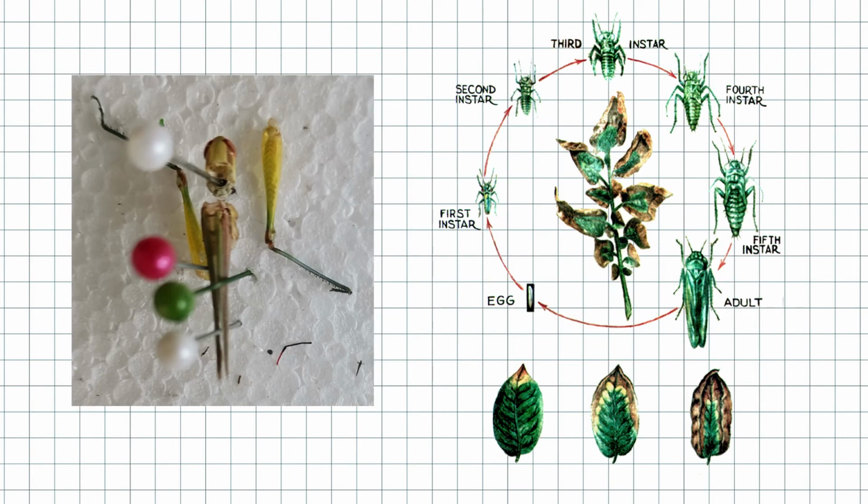Leafhoppers go through incomplete metamorphosis in their development. Female leafhoppers insert tiny eggs in tender plant tissue, causing pimple-like injuries. Wingless nymphs emerge and molt 4 or 5 times before maturing in about 2 to 7 weeks. Nymphs resemble adults except they lack wings. Later stage nymphs have small wing pads. Leafhoppers have no pupal stage.